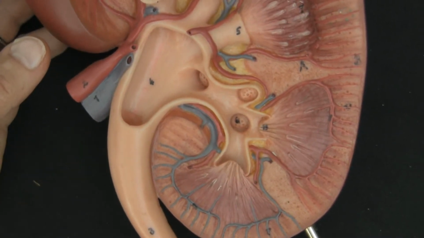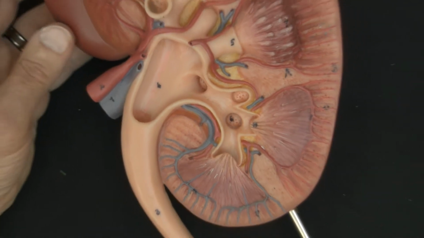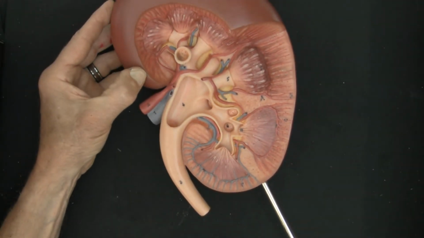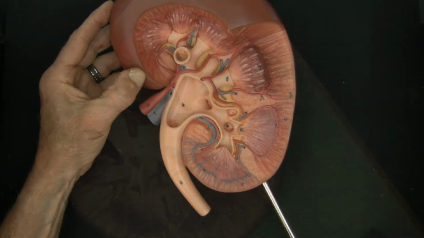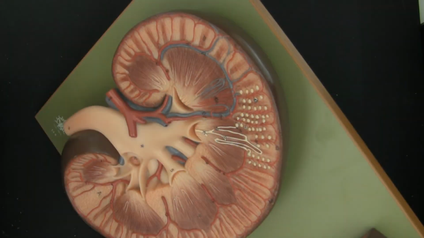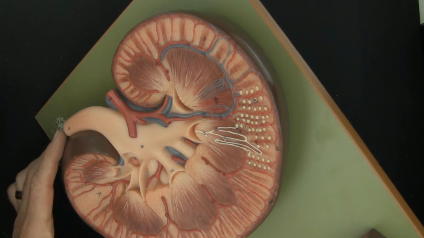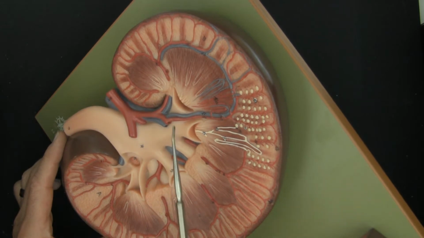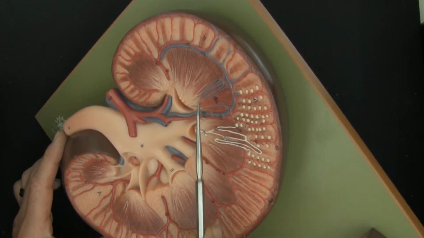So that's a quick tour of what we can see on an enlarged model such as this. This is another kidney model of similar size and scale. And it shows nicely, again, these parallel vessels that travel between the pyramids.